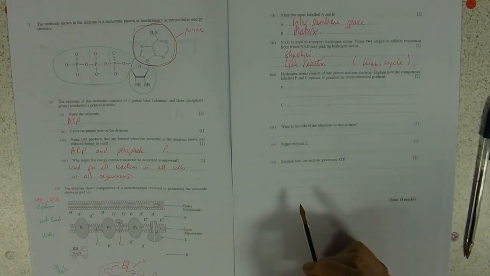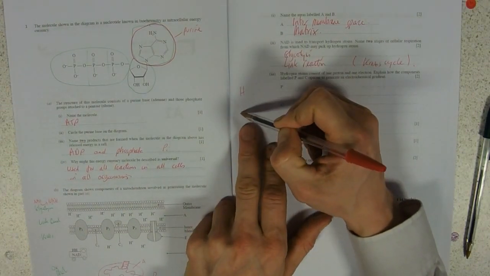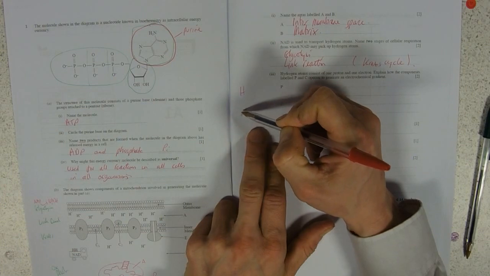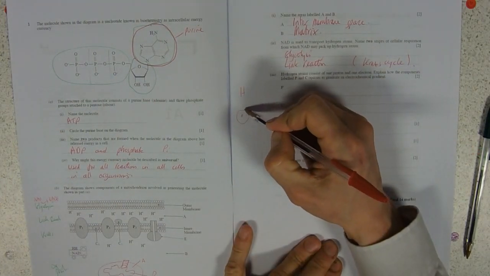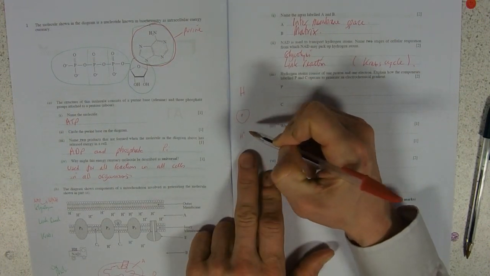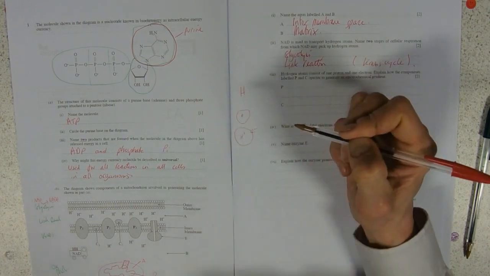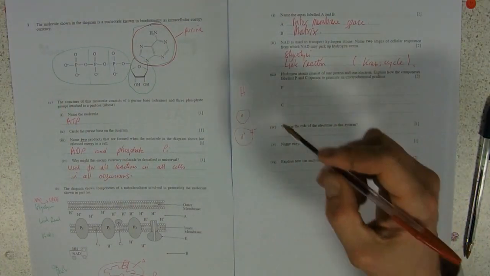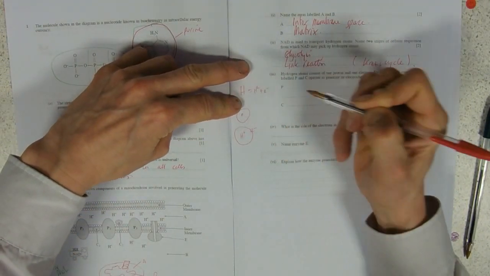Hydrogen ions consist of one proton and one electron. So if we were to draw a hydrogen, it would be a nucleus with an electron going round. So the nucleus is H plus, a proton, and around there we've got an electron, E minus. So the hydrogen is H plus and E minus.